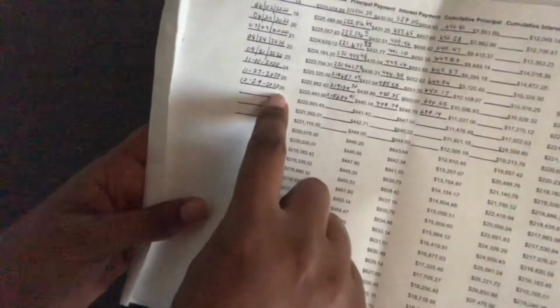So in month 26 here, you can see in the beginning it said my term. So these are 337 months of payments I would have to make.